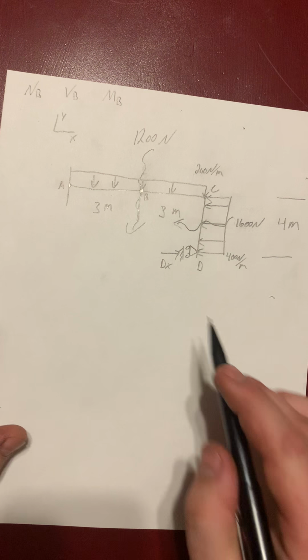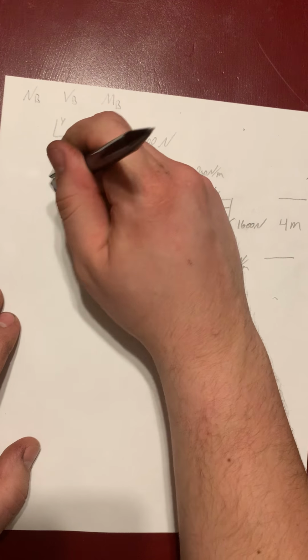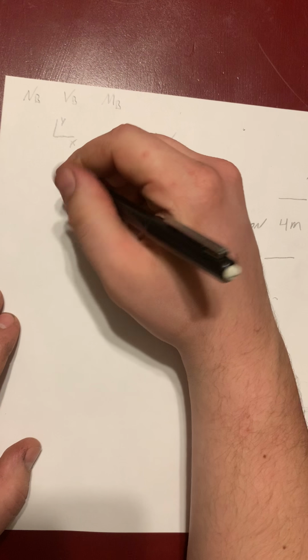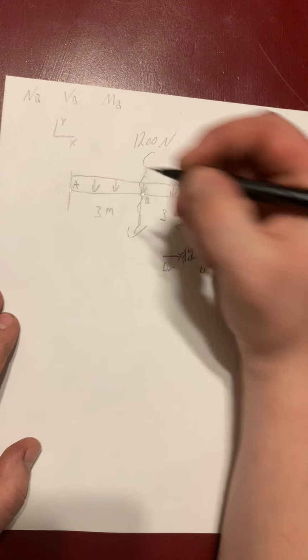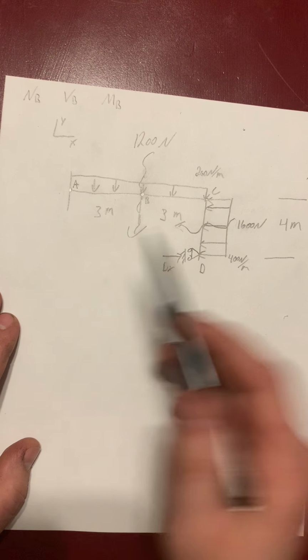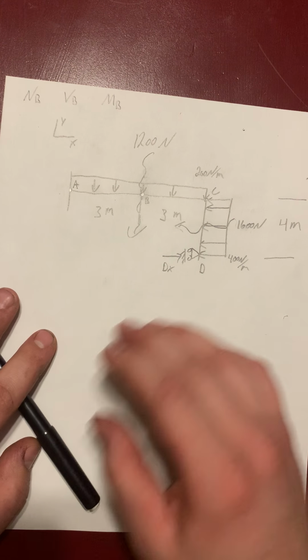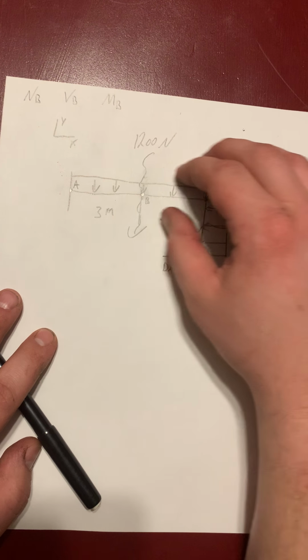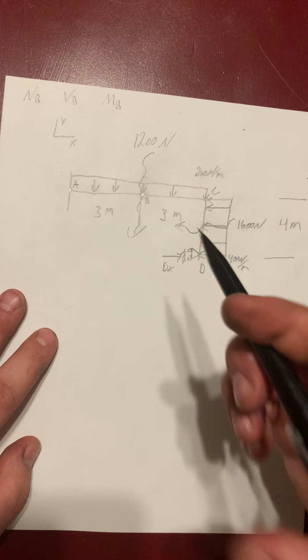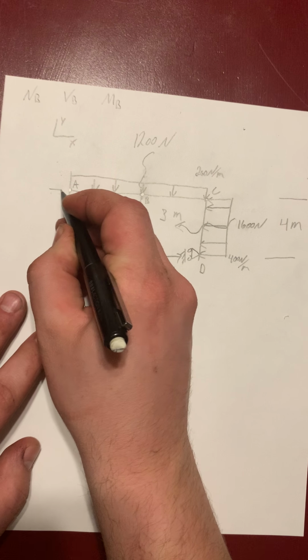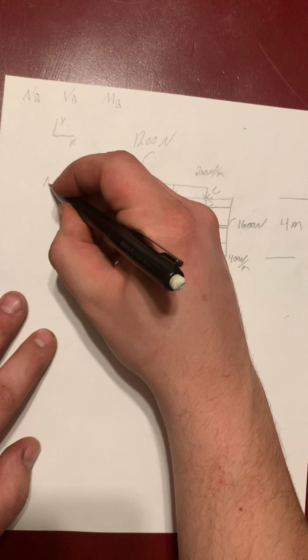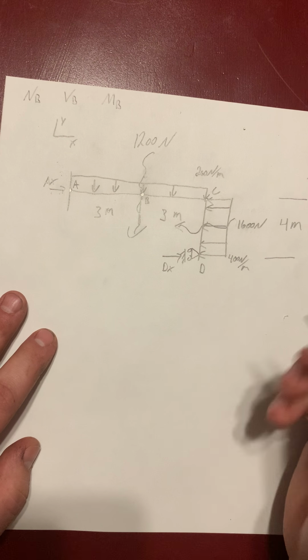Now we've got to look at A. So A is a fixed support. Well, let's just say this is A. It's a fixed support, right? It's welded to the wall. So we're gonna do the same thing. Can I translate this beam away from the wall? You're like, no, it's welded, right? It's fixed. So there has to be some force in this x direction. There has to be some force AX.